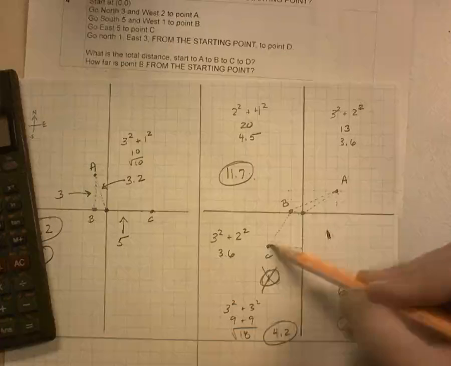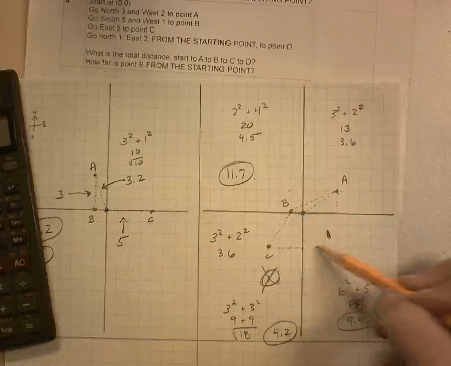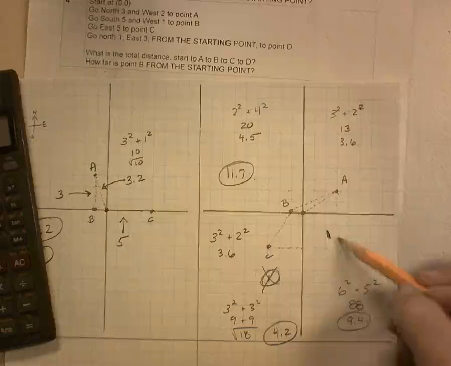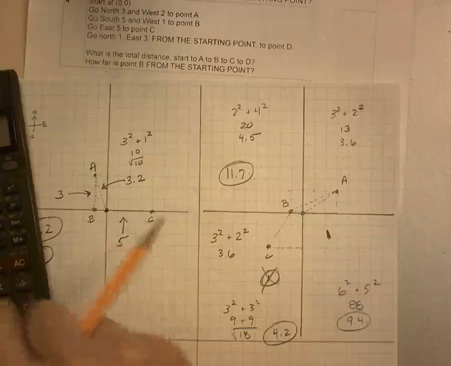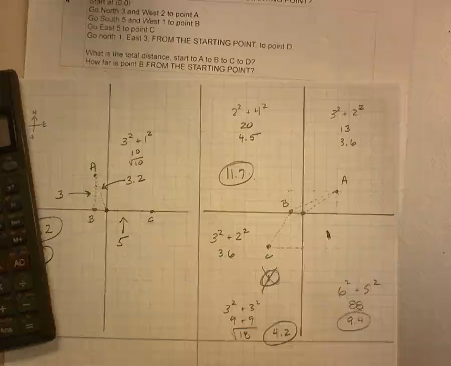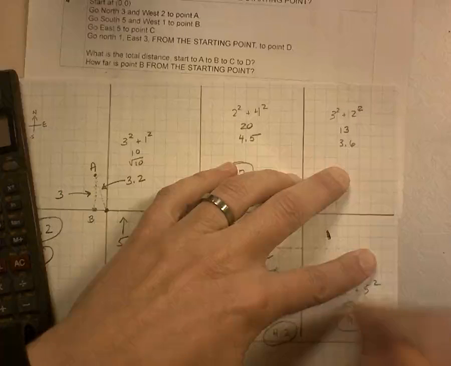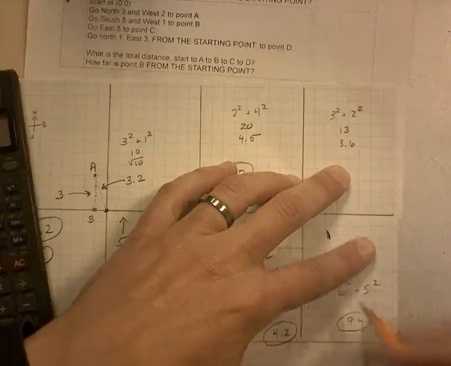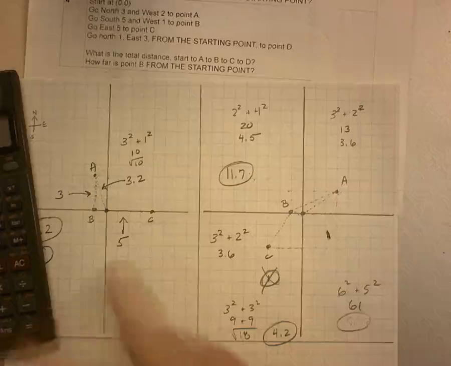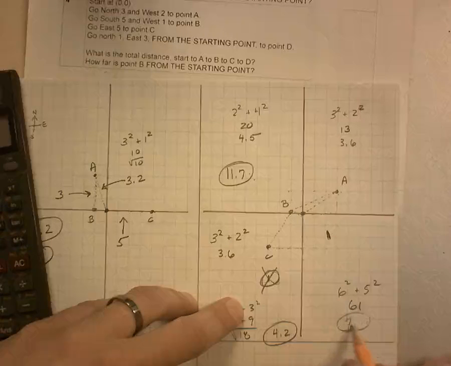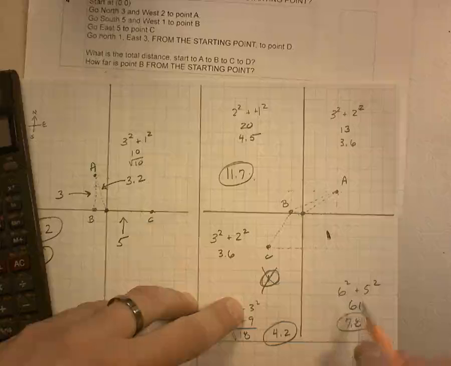A to C? 1, 2, 3, 4, 5, 6. 1, 2, 3, 4, 5. 36 plus 25 is 61. Square root of 61 is 7.8. And does that match? That matches my answer key.